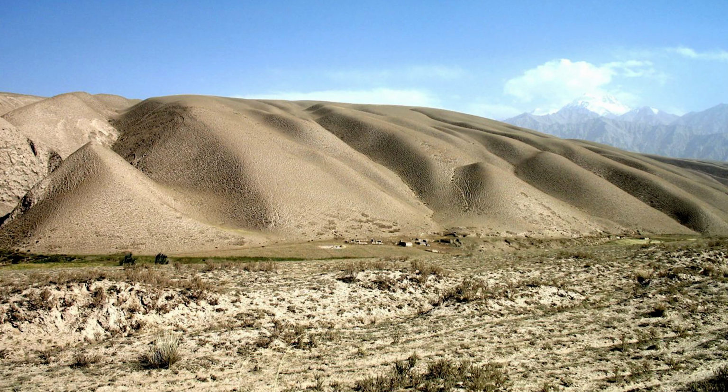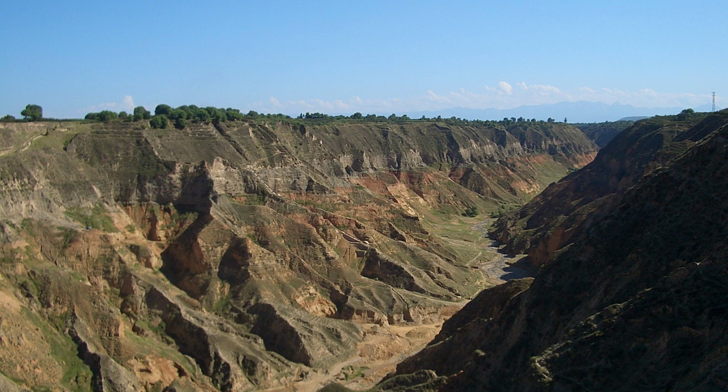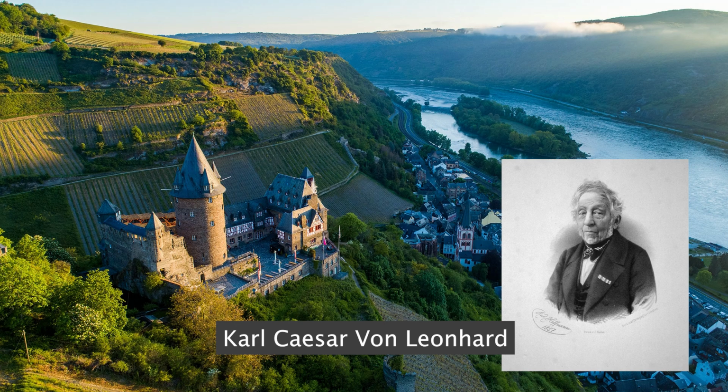Loess. Loess is a fine-grained wind depositional landform primarily composed of silt-sized quartz particles, often containing a mix of clay and carbonates. It forms extensive blanket-like deposits over large areas and plays a major role in soil fertility and geomorphological processes. The term loess comes from a German word, loess, meaning loose or crumbly. First studied in the Rhine Valley of Germany in the 19th century by Karl Cäsar von Leonhard.